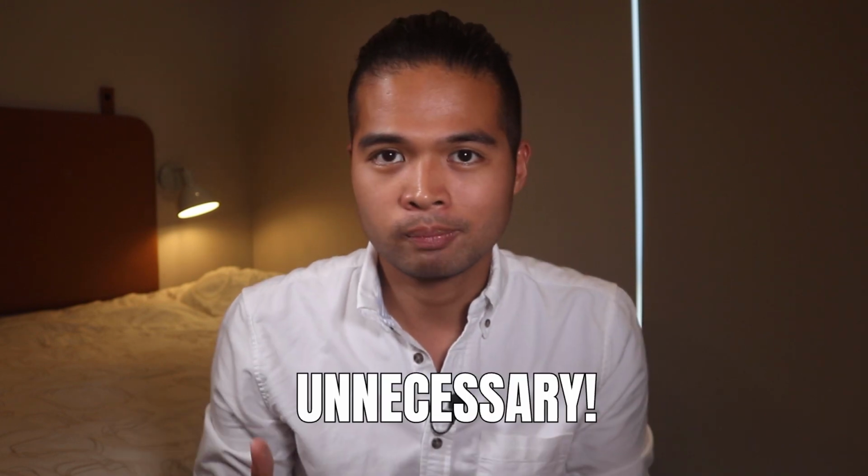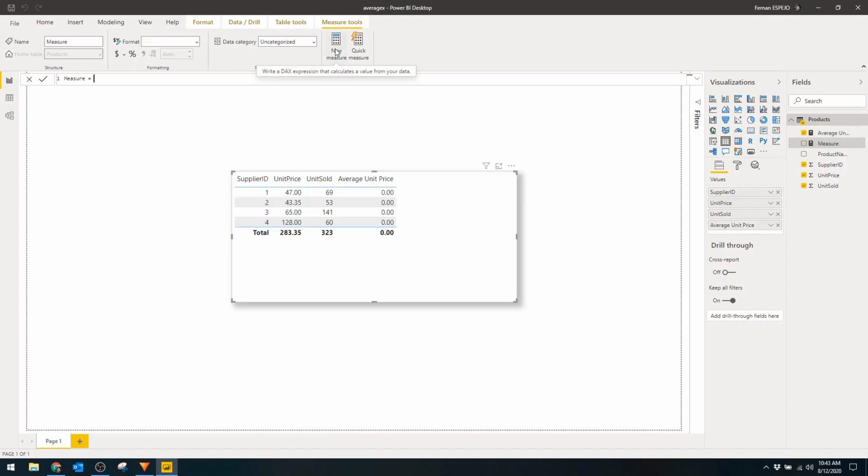But while those are perfectly valid options, you still need to create an extra column or an extra step in your Power Query, which I think is unnecessary. Let me show you how you can accomplish this in AVERAGEX. Let's create a new measure. Let's name it average profit equals, then type AVERAGEX.